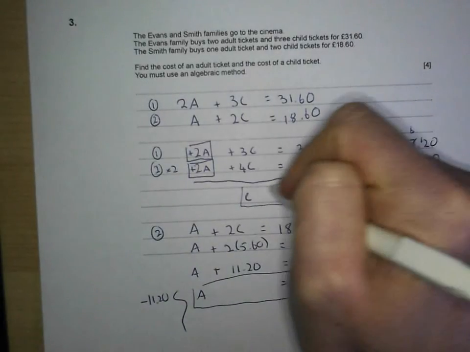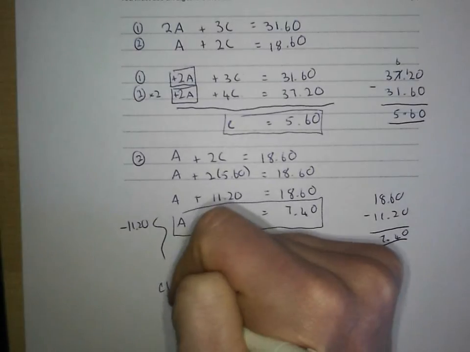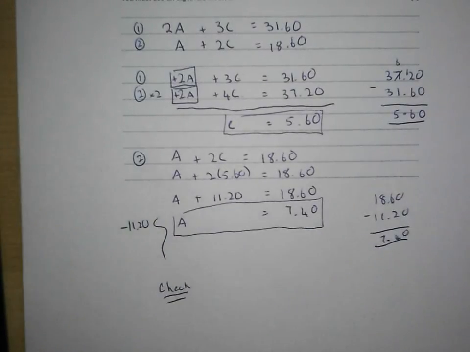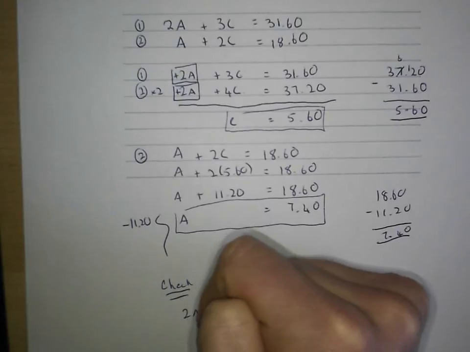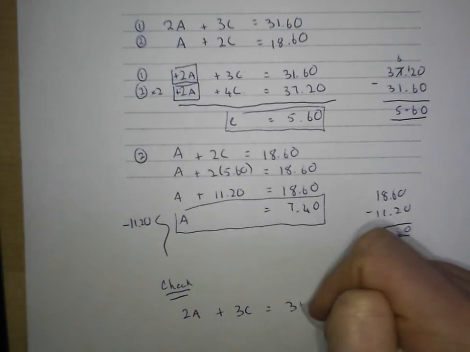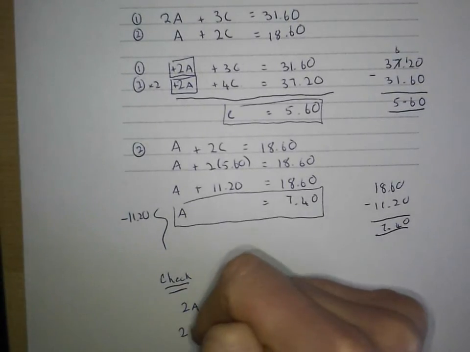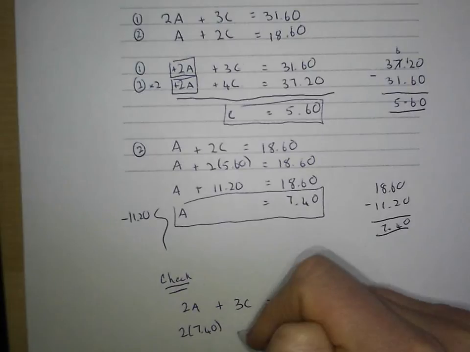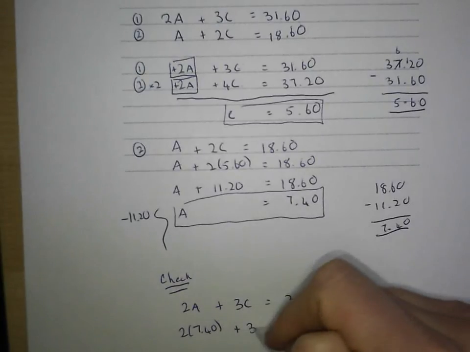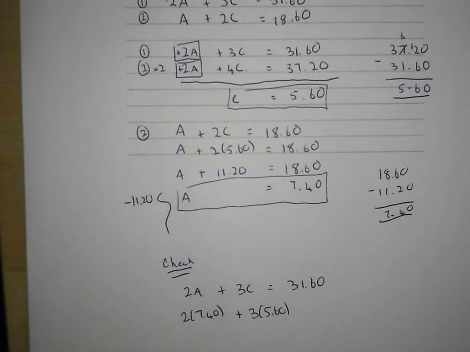Now, once again, are you a gambler or are you wanting to check it? I'm always keen on checking. So I'm going to use equation 1 just to check whether my numbers are looking good here. So equation 1 says 2 lots of the adults plus 3 lots of the child equals £31.60. I reckon I've got a price for the adult, that's £7.40. I reckon I've got a price for the child, that's £5.60, and I'm just hoping when I work them out it's going to come to £31.60.